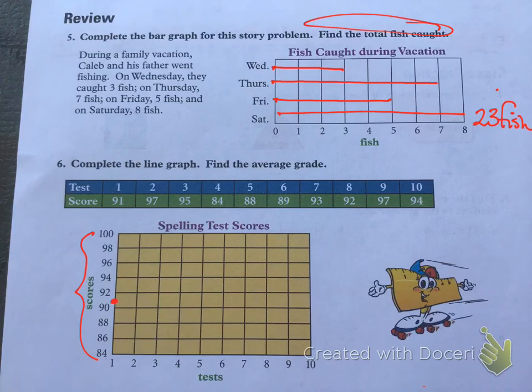All right, on test 2, he got a 97. So that is between 96 and 98. Stay on the line right there. My pen doesn't want to work. All right, and don't forget, you're going to connect those with a straight line. No curly lines. All right, test 3, a 95. So I go over to test 3. Remember, like an airplane, you go over first, then up. And I point the line between 94 and 96 because that's where 95 becomes. Don't forget, stay on that test 3 line.